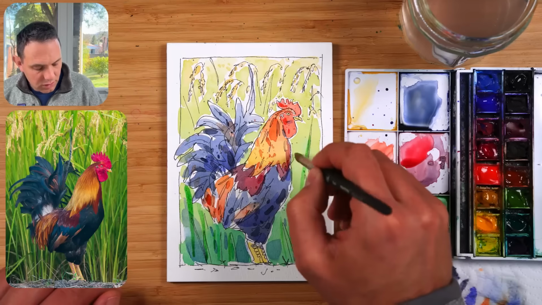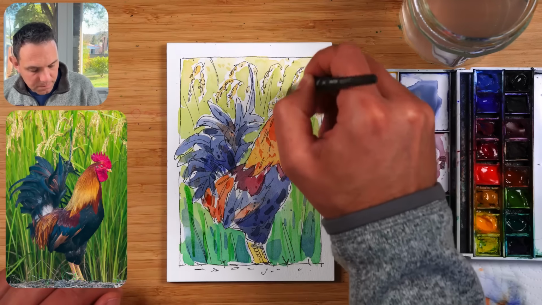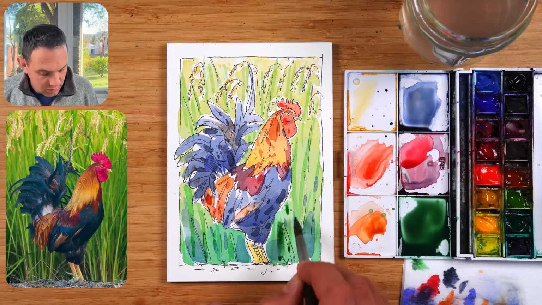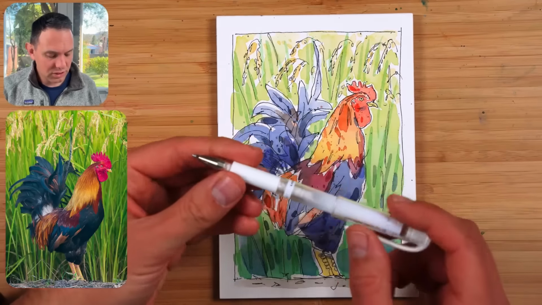Now I'm flicking my brush up and down to get nice vibrant strokes. I just add a few darker little strokes. I'll let that dry and you can add a couple of highlights. I have my Uniball Signo pen.